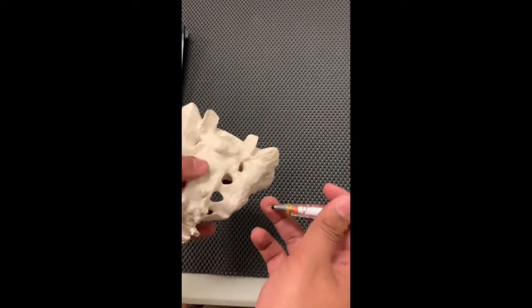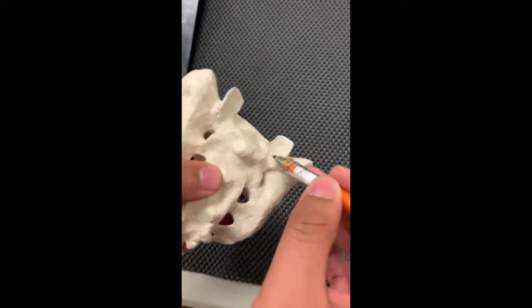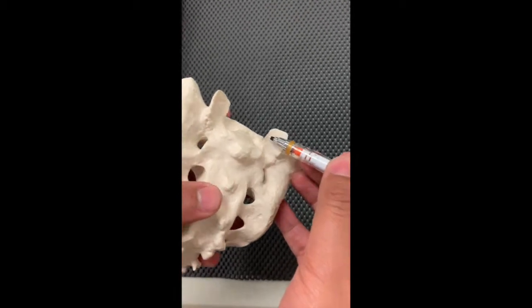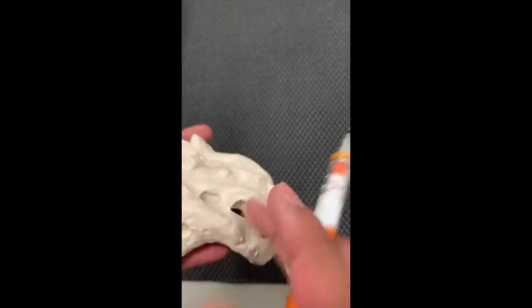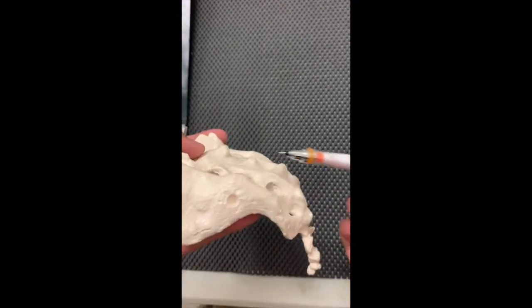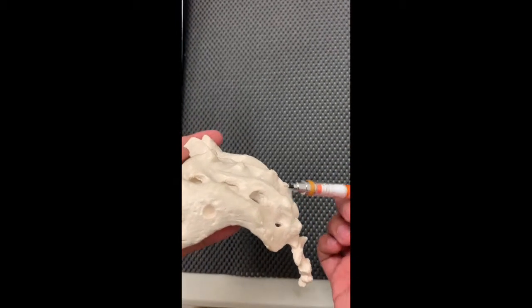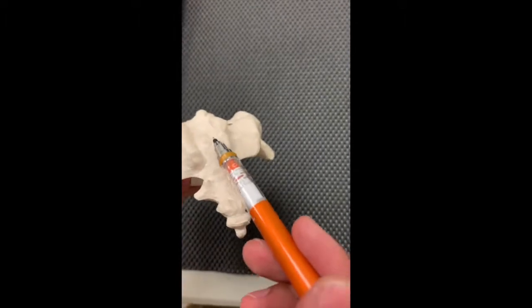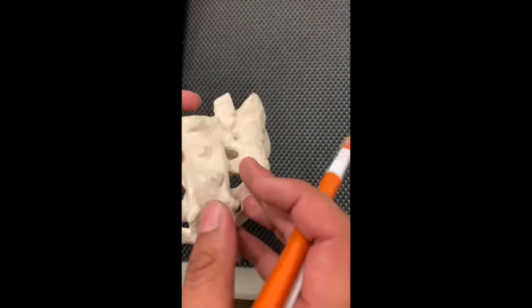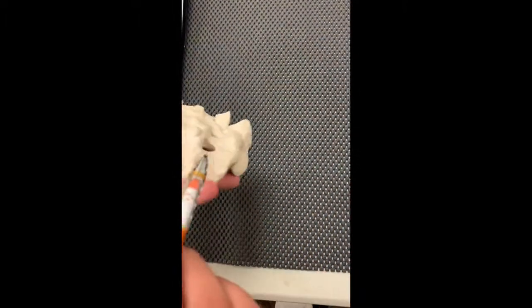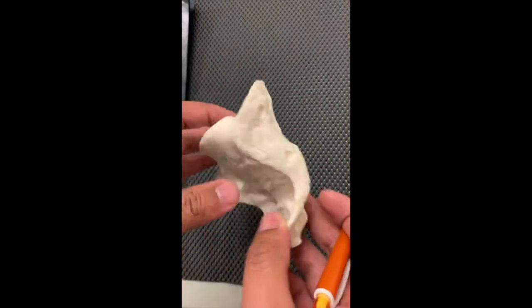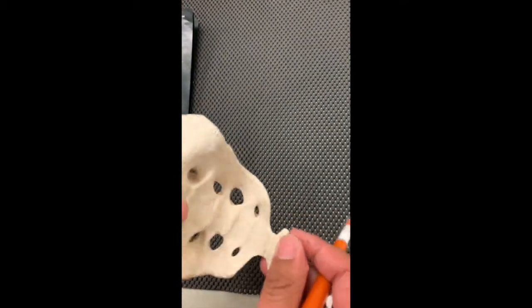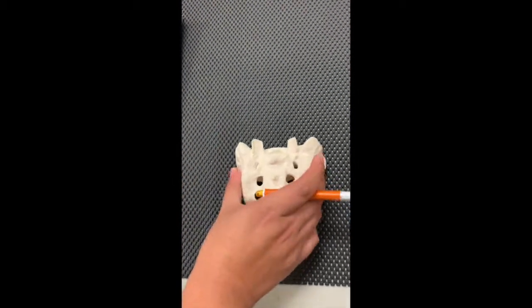We also have the superior articular facet right here. We got the median sacral crest, which are these little bumps right here in the middle. And then the sacral hiatus is right here in the bottom. It'll be like a little hole, and if we were able to clip it off, we would be able to see it much better. And then at the tip of the sacrum, we got the coccyx right here. And that is the sacrum and coccyx.